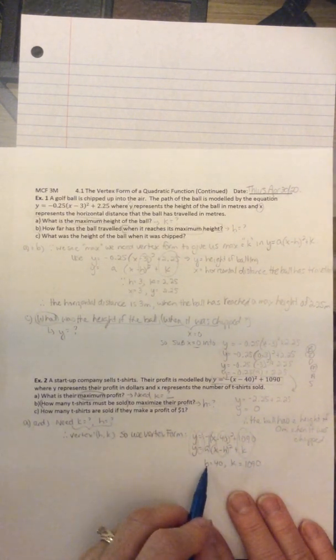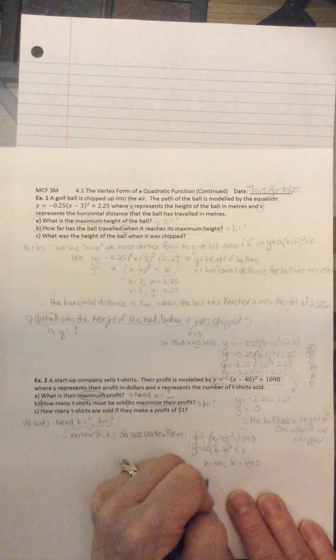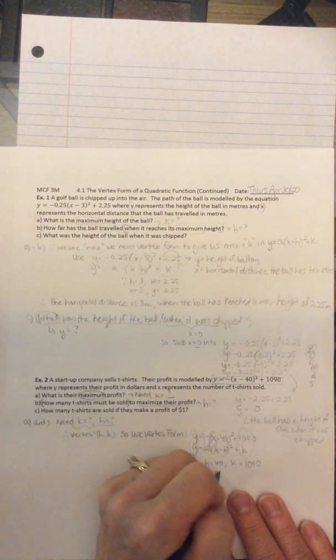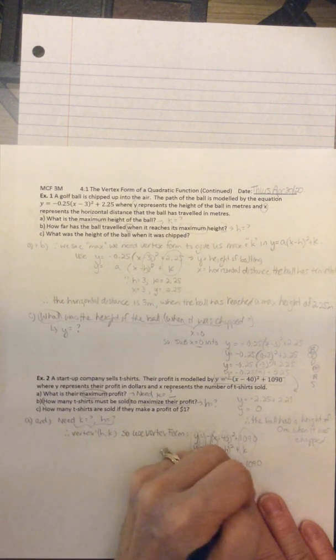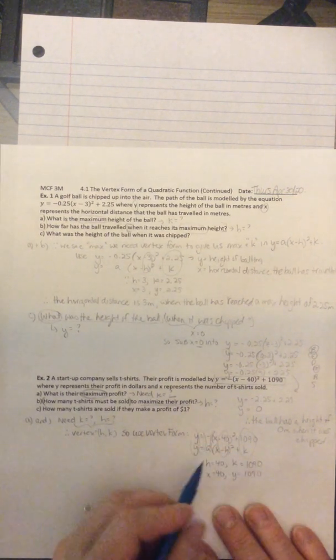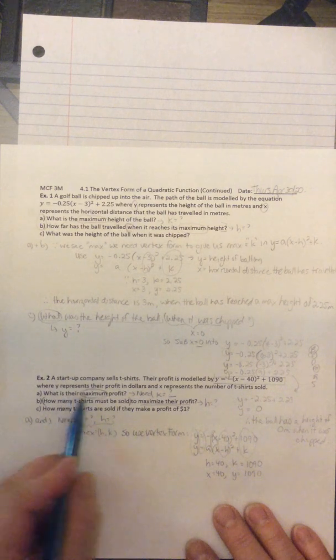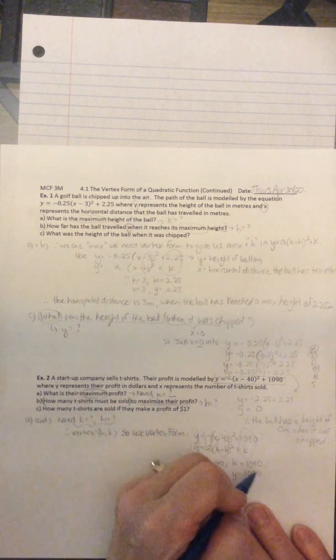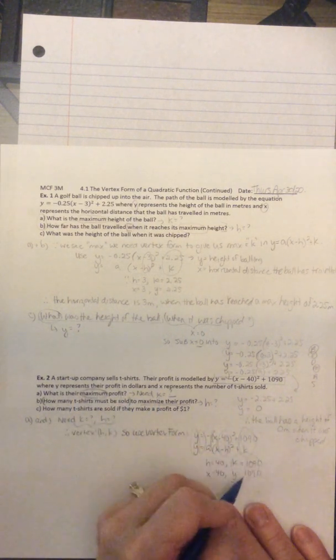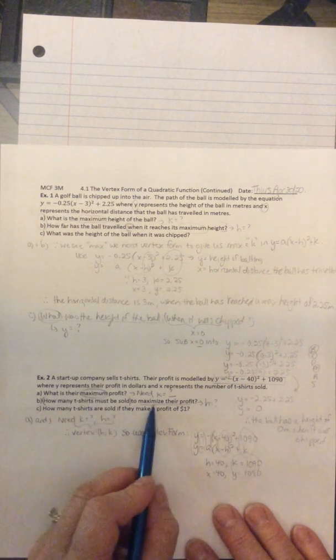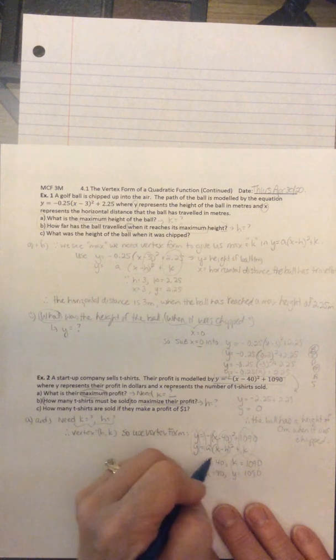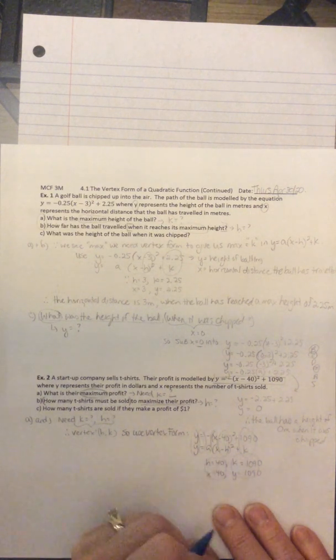So what is h in vertex form? It's the same as x. What is k in vertex form? It's the same as y. Okay? So what is the maximum profit? We need to know what k is. Okay, so that's the maximum profit. How many t-shirts must be sold to maximize their profit? That's the t-shirts.